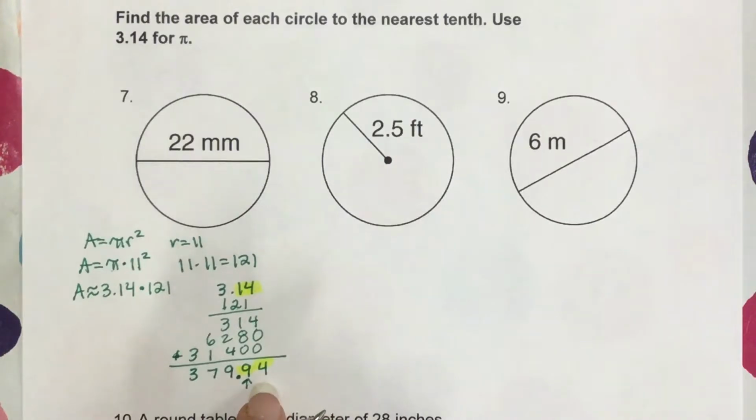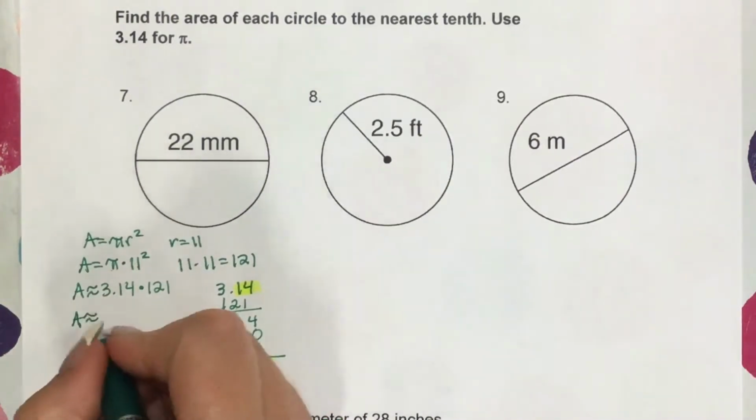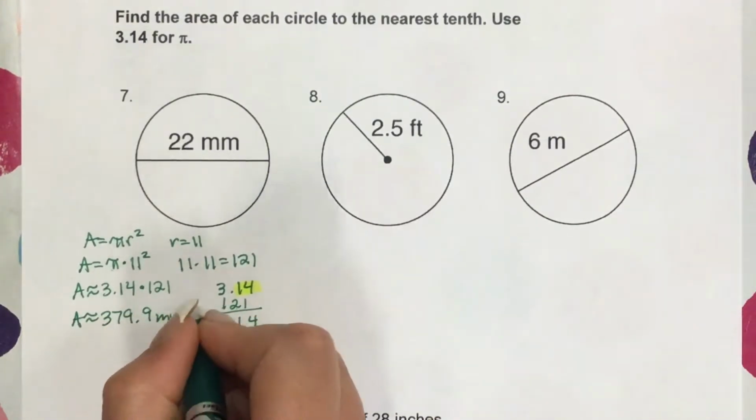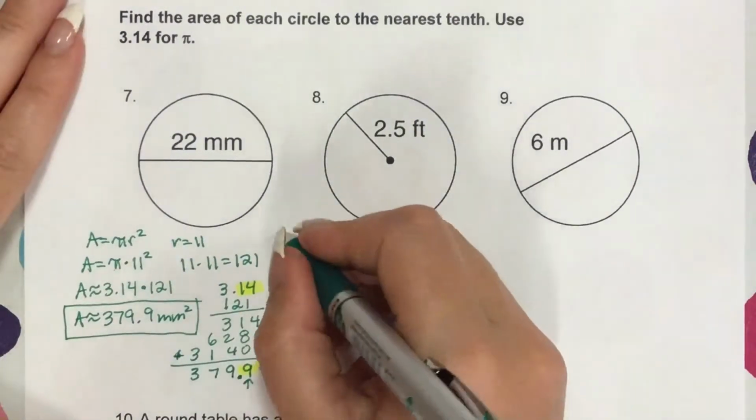Is this a 5 or above? It is not. So that means our answer ends up being 379.9 millimeters squared. So if you got that one right, wonderful job. Okay, on to problem 8.